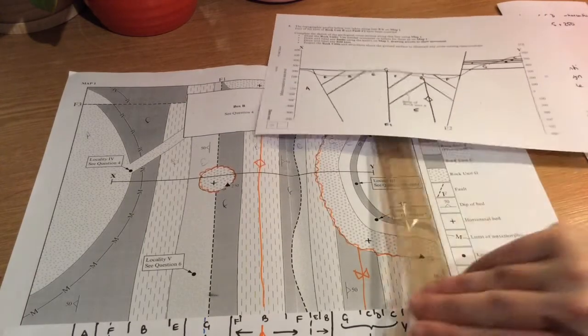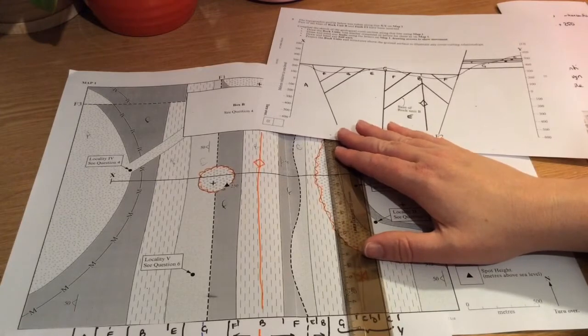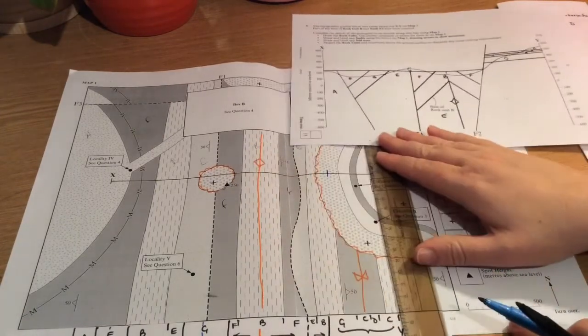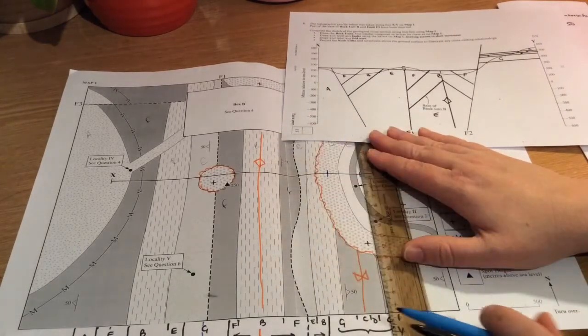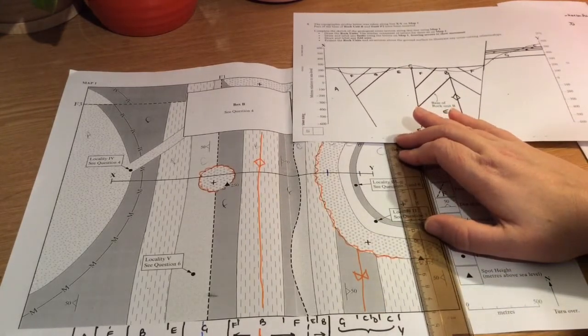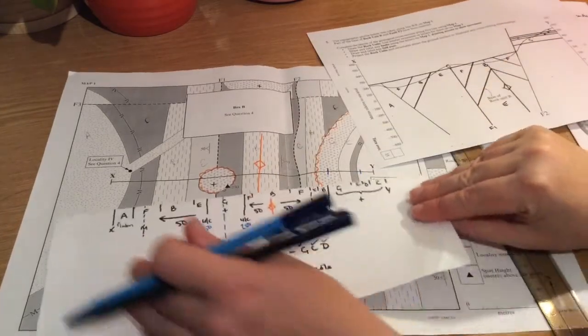So what you need to do is extend this line up to predict where it would hit the base of the unconformity. Likewise over here. That's a guide, so you can use it, but you don't have to transfer the information across. And this one, look, goes over the end of the section. So I just need to put those two boundaries in.